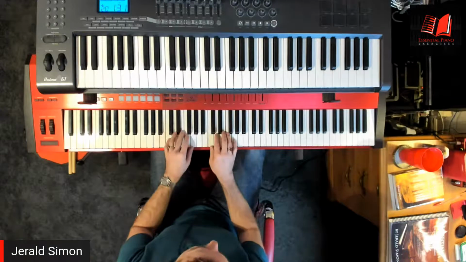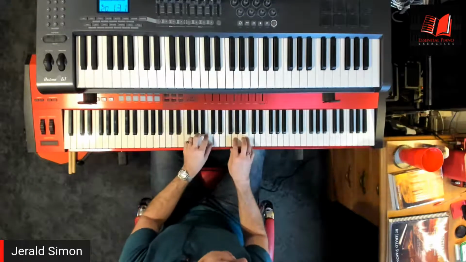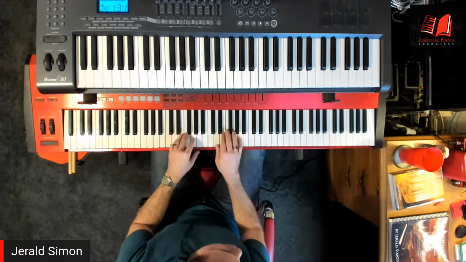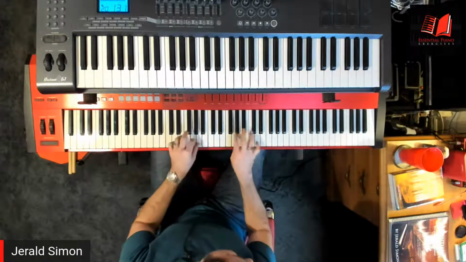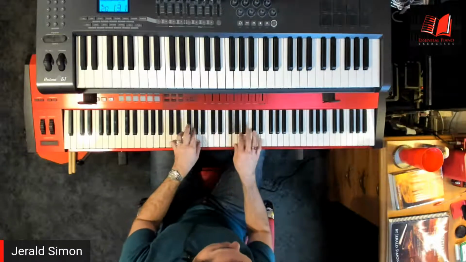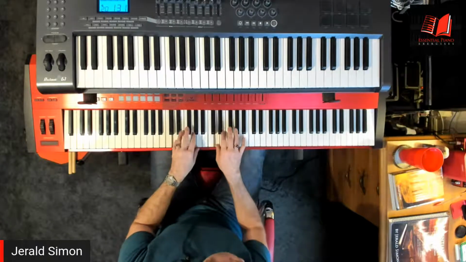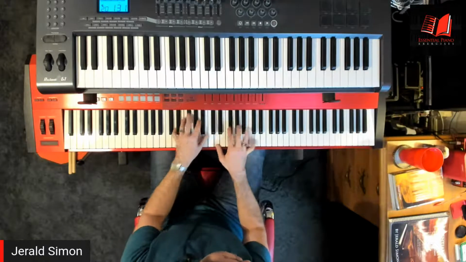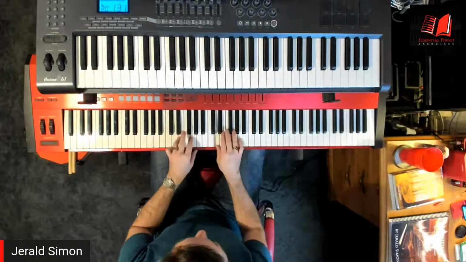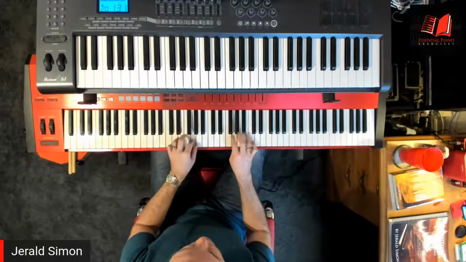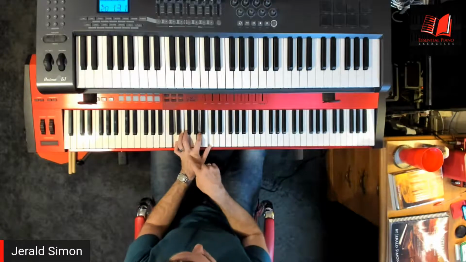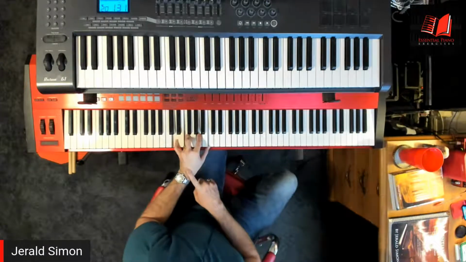So if I go from C to C, that is Ionian. If I go from D to D, that is Dorian. Now, D Ionian would have F sharp and C sharp. That would be the key of D major. Again, we're talking about modes. This is D Dorian. See that? D Dorian corresponds or correlates with a D minor 7th chord.